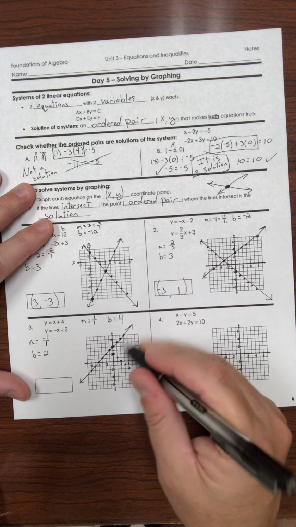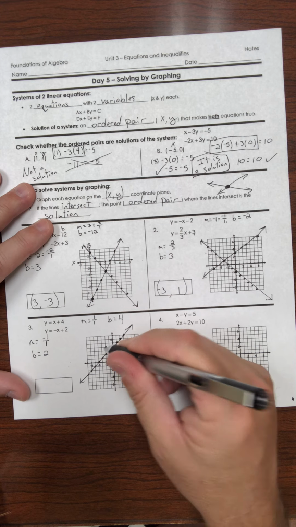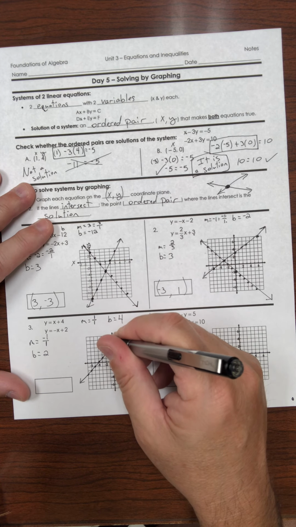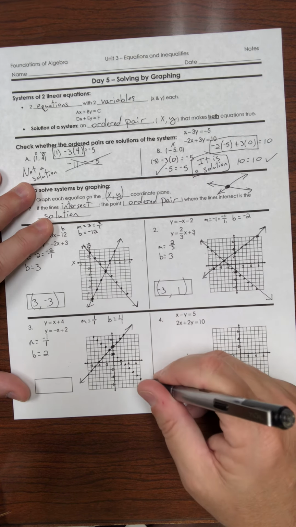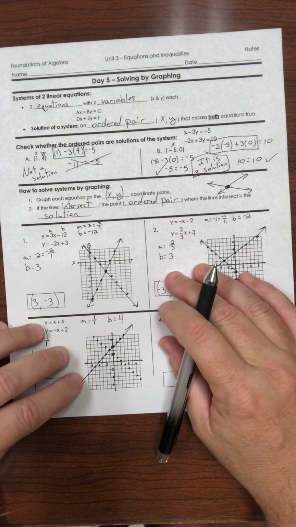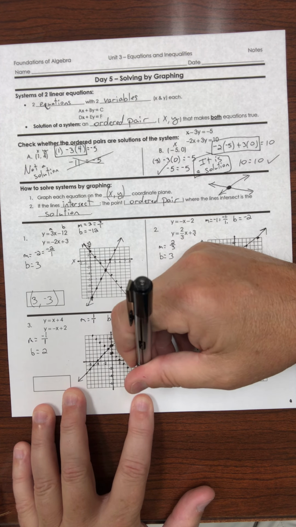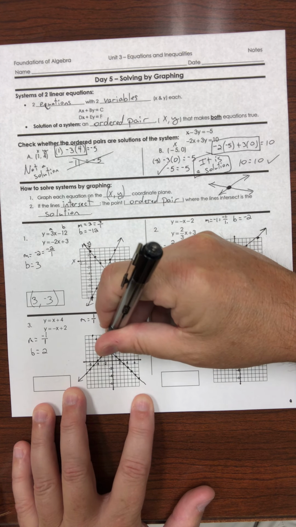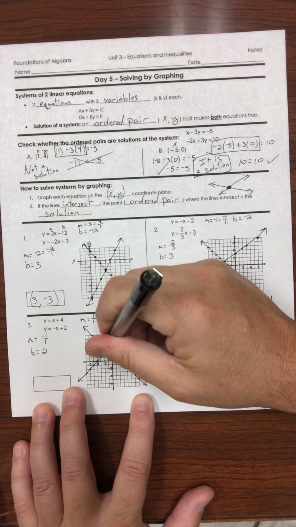So remember, down 1 to the right 1 is the same thing as up 1 to the left 1. Biggest thing is when you go the other direction, make sure your points would still fall on the line that you're trying to graph. And this one does. So it's going to be hard because I'm at a bad angle. There's my line. That's where they cross.